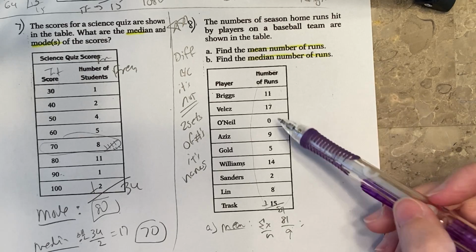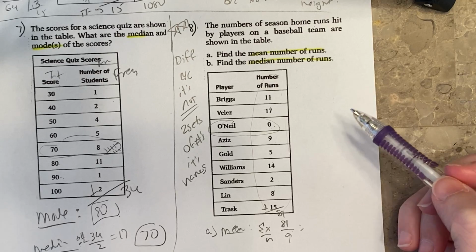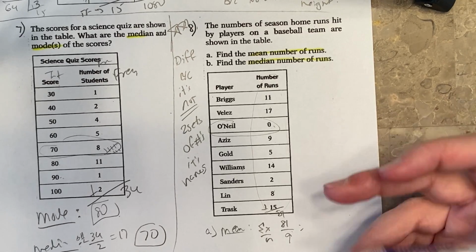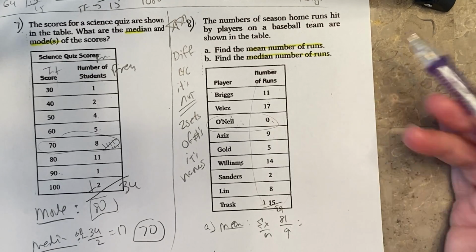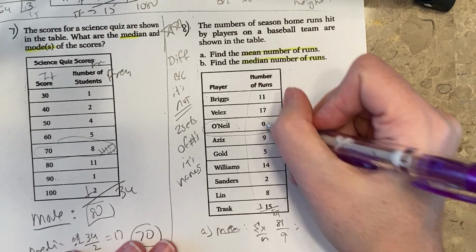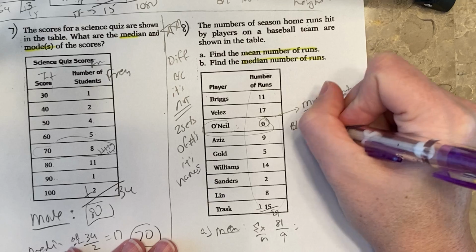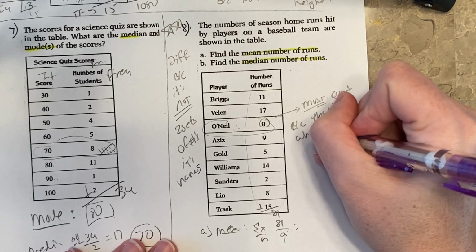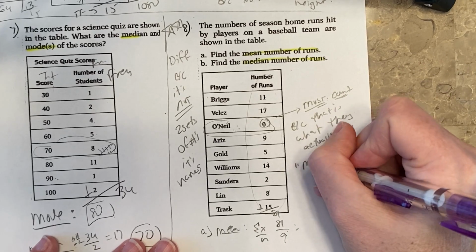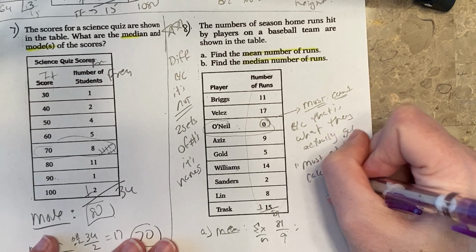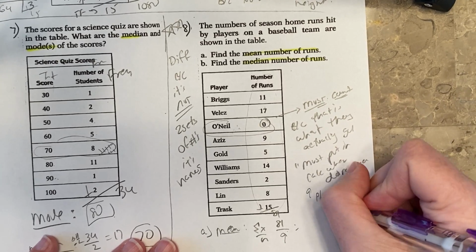Some of you might be saying, well, why are we counting this? Why are we not dividing by 8? So this is an actual person. And anyone that knows baseball knows that sometimes you get up and you strike out and you don't have any runs for that day. Kind of like my Mets sometimes. But this still is a person. He still came up to bat. He did not get any. So you must actually count, because that is what they actually got. Must put in calc when doing the mean because there's actually 9 players.